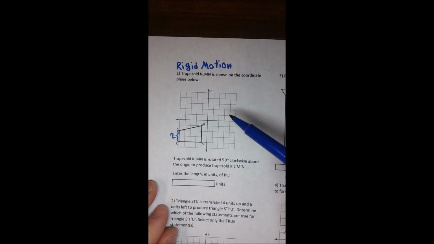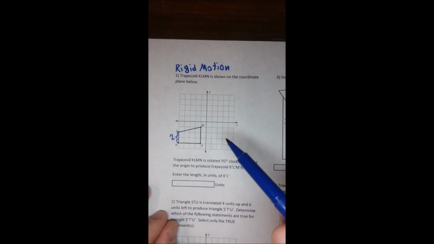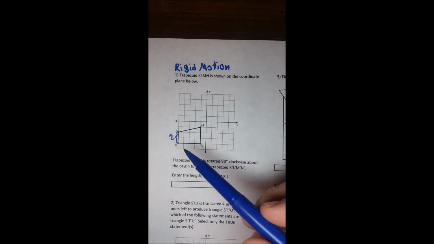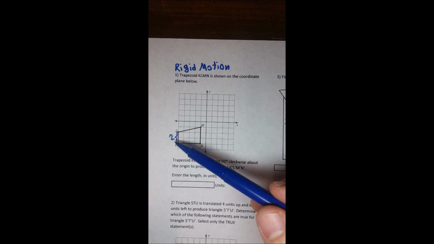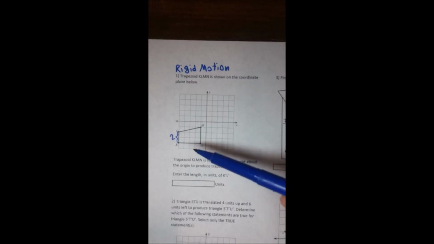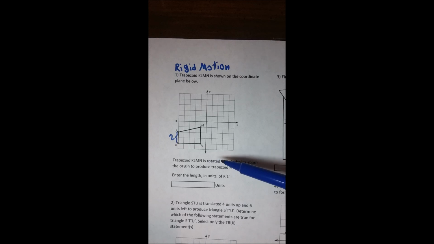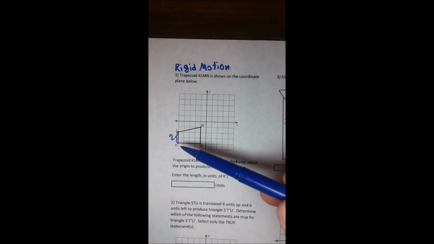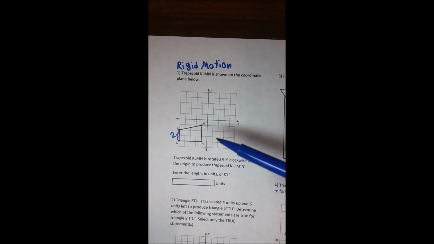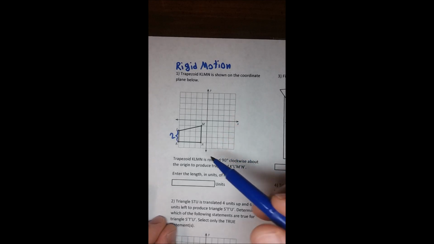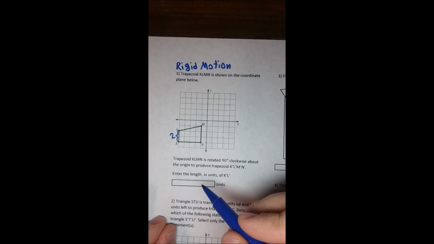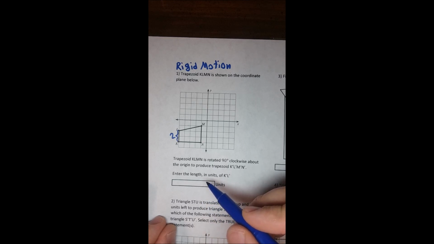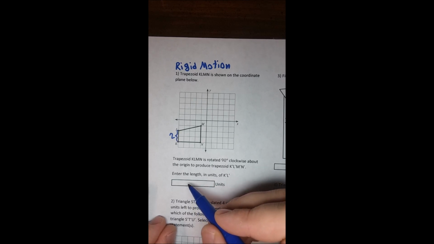Rigid motion transformation means movement of an object. In this example, the trapezoid's side length KL is 2 units. So after you move the trapezoid, after you rotate it, KL is still going to be 2 units. Just because you move something doesn't mean it's changing size. The only way it's going to change its size is when you dilate by a factor other than 1.